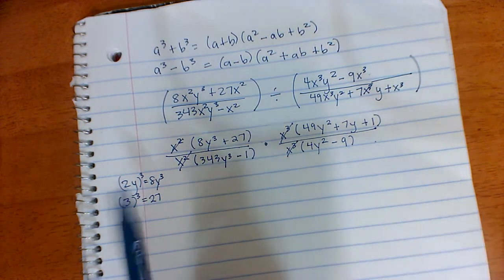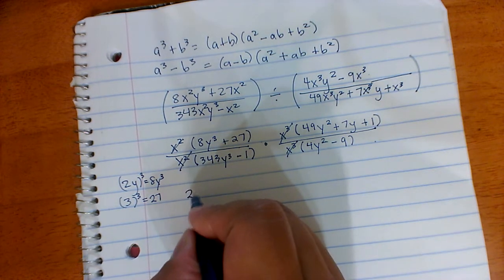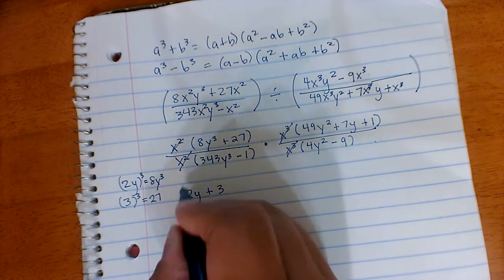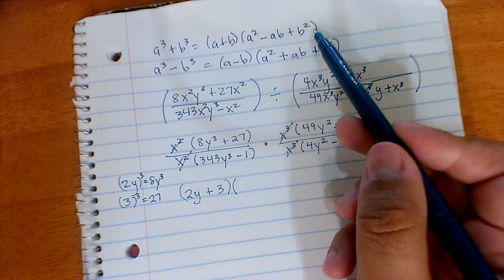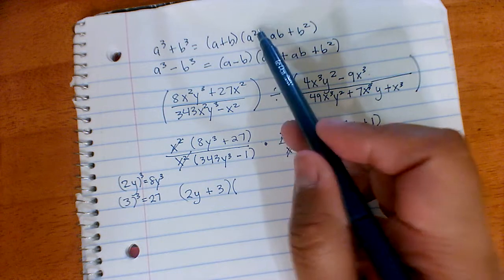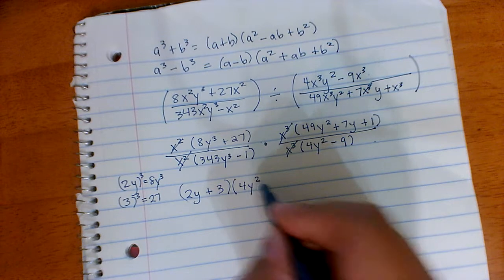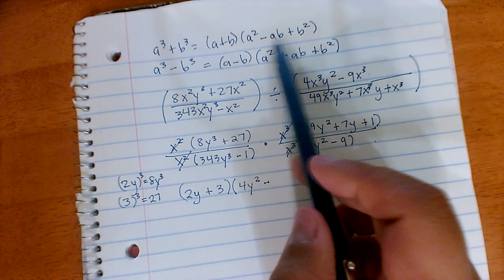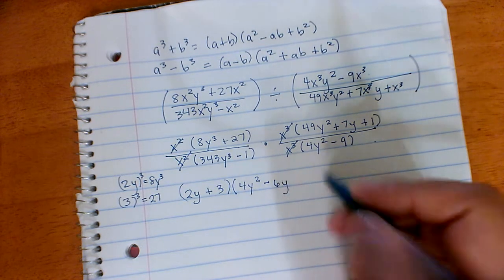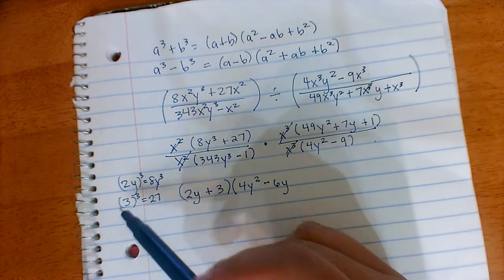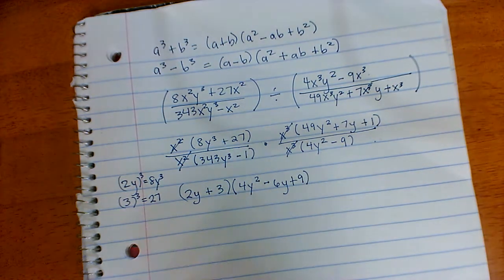So when I do that, we said we had to cube 2y to get to the 8y cubed. So I'm going to have 2y plus 3, because 3 is what you have to cube to get that 27. Then I'm going to have this quadratic factor that says take that first thing you had and square it. So 2y, if I square it, I'm going to get 4y squared, minus, then it says multiply the two values you have in here. So that's going to give me 6y. And then plus b squared. So this thing squared is going to give me 9, so plus 9. So we're here so far.